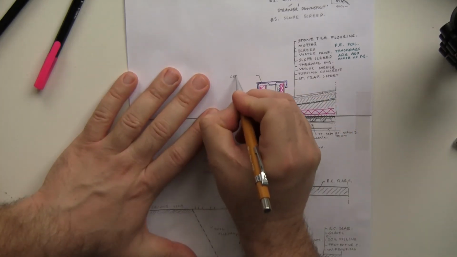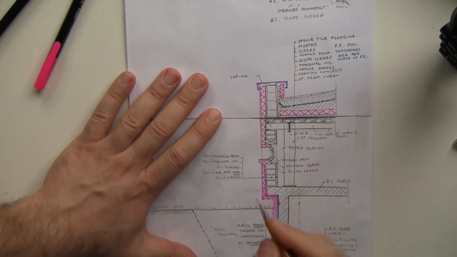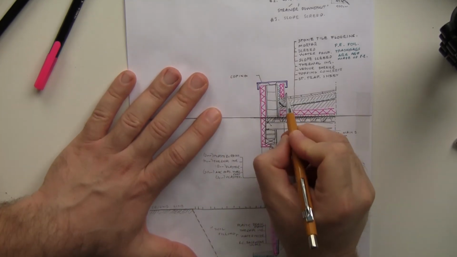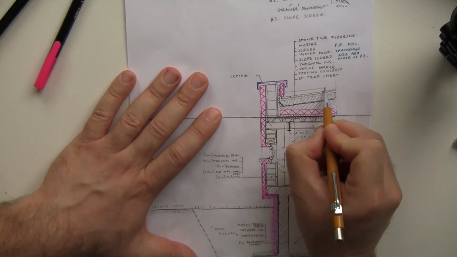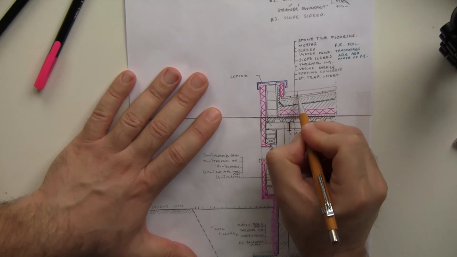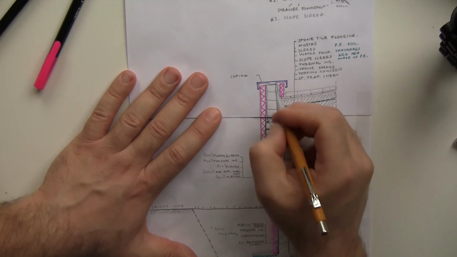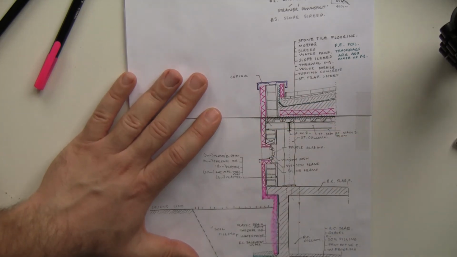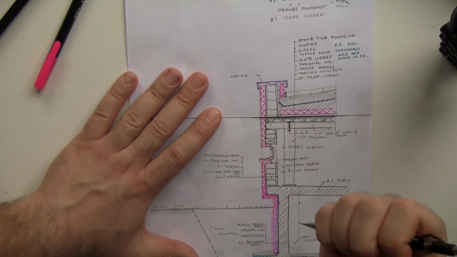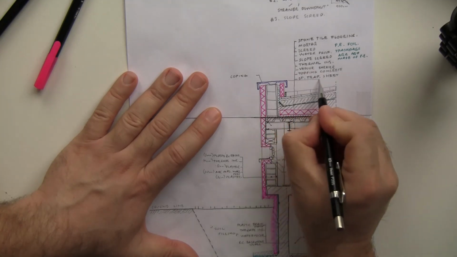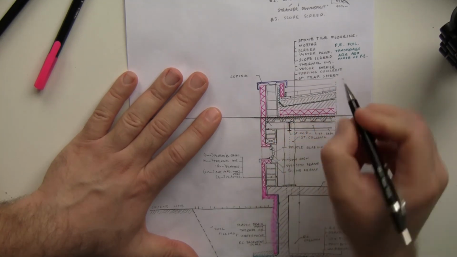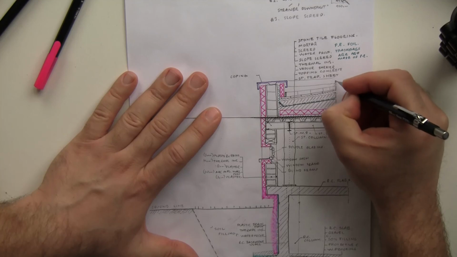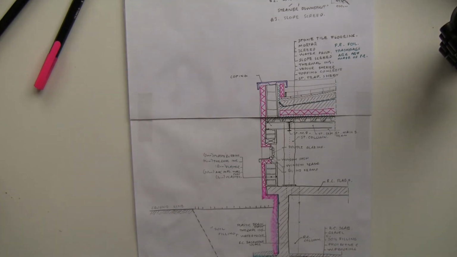This is a coping now. And we are also going to use a skirting here, maybe something like this, and here is the skirting in section. In elevation we have the coping continuing like that. This is how our flat roof is going to look.